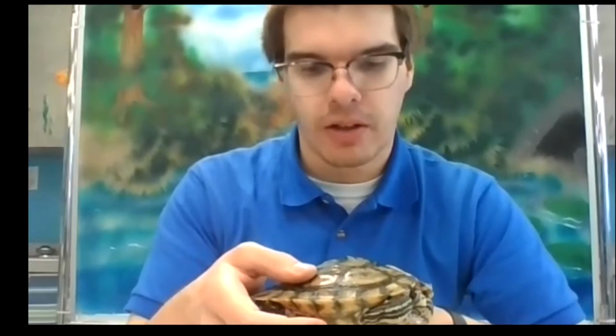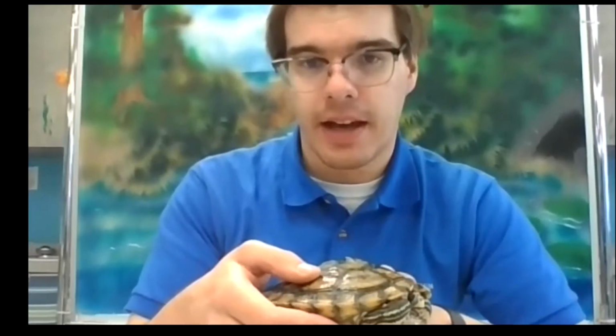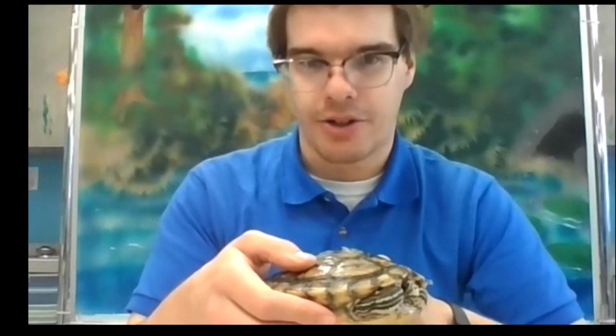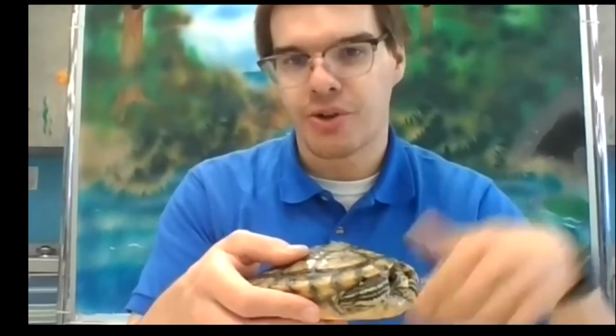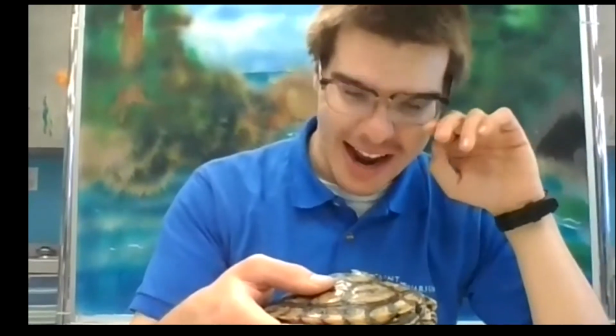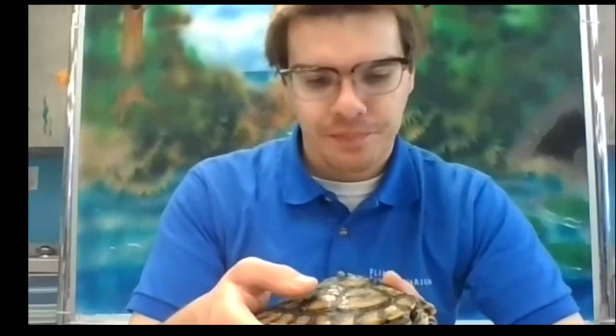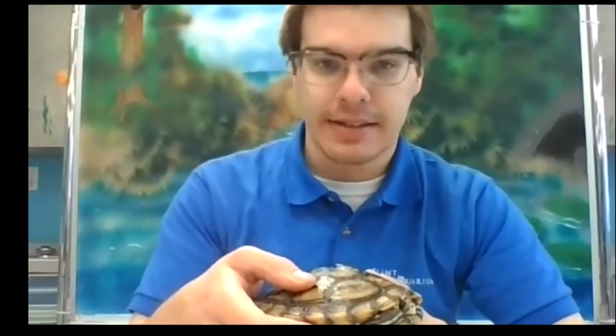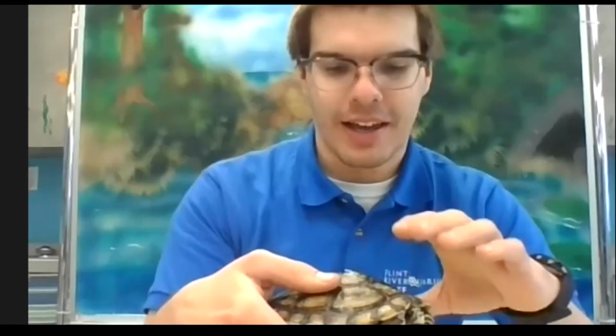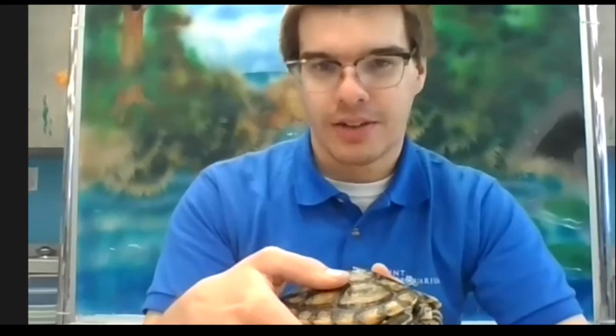The map turtle will come up and hang out on, say, a log or just onto the shore to enjoy that sunlight, get those rays. But it will spend most of its time in the water. It eats a lot of plants and animals in the water. And it will come up for air pretty regularly, but it spends almost all of its time under the water.